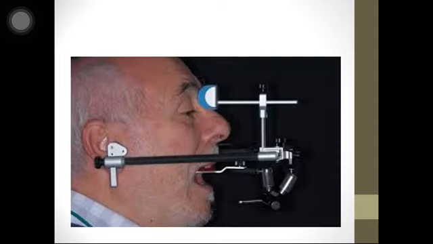These are some of the introductory pictures of face bow. Here you can see that maxilla is recorded according to the center of condyles, and it is joined together and then it is transferred to the articulator.